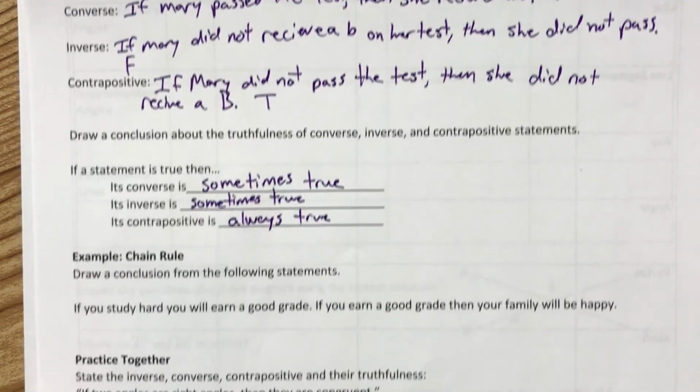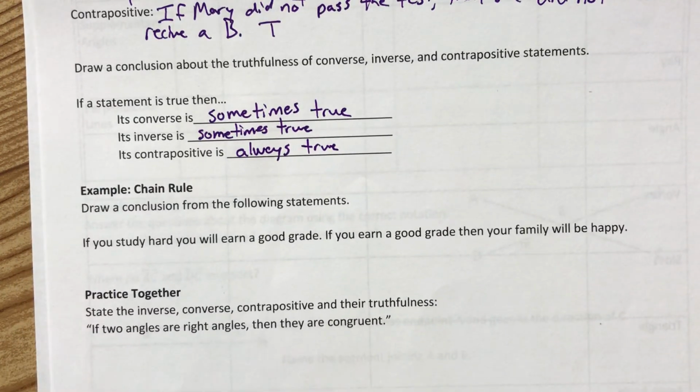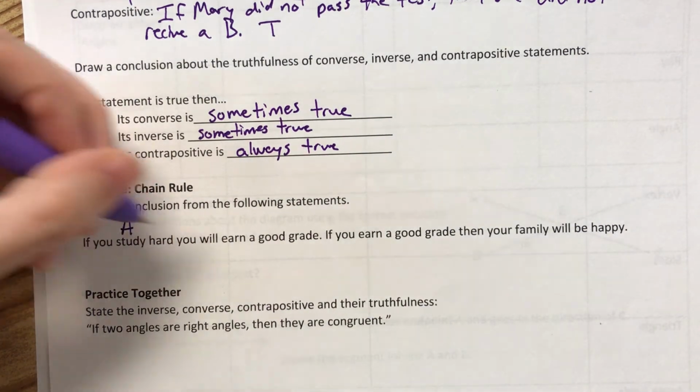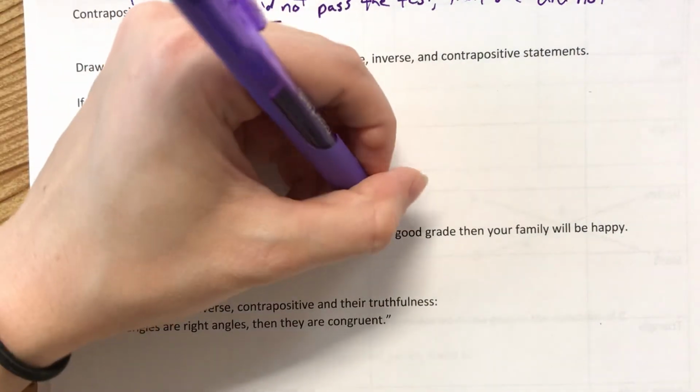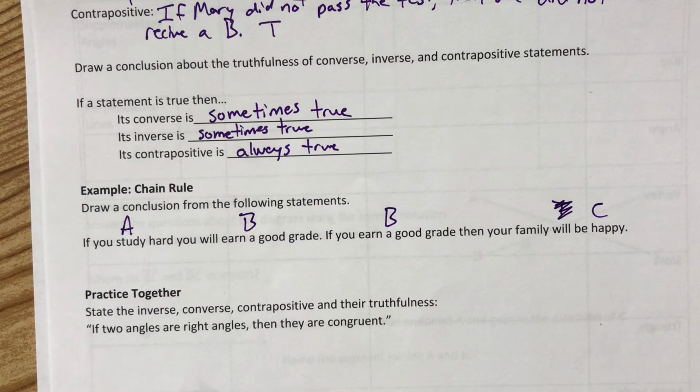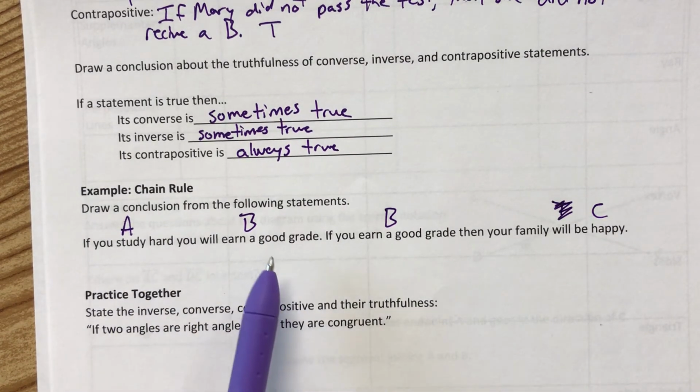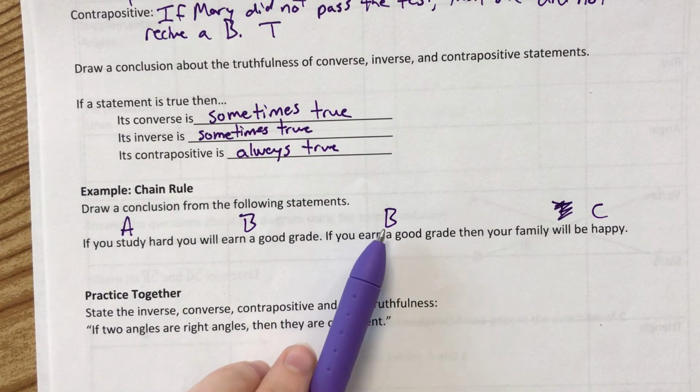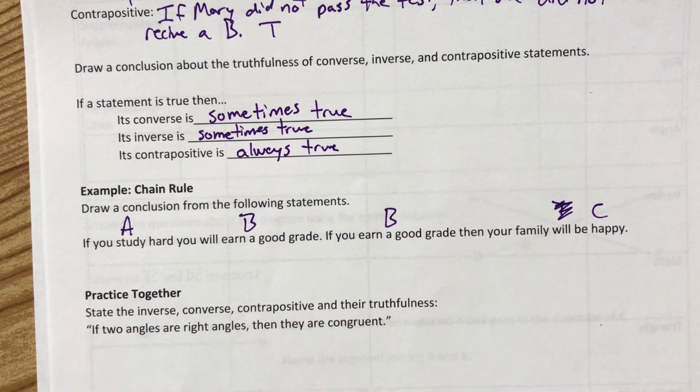So the next thing we want to do is just a quick example of the chain rule. Draw a conclusion from the following statements. If you study hard, you will earn a good grade. If you earn a good grade, then your family will be happy. There's two if-then statements here. A to B, B to C, right? So it goes from one hypothesis to a conclusion, and then that same conclusion turns into the hypothesis and then goes to another conclusion.